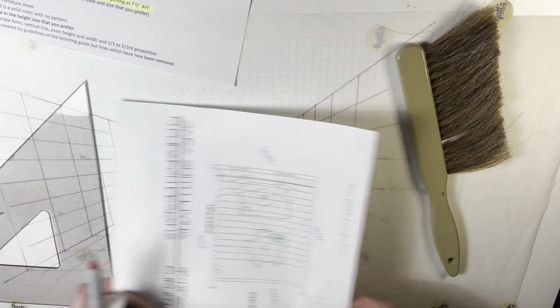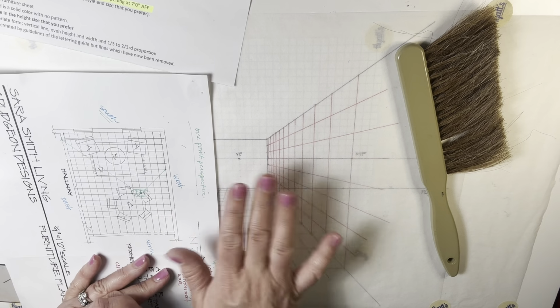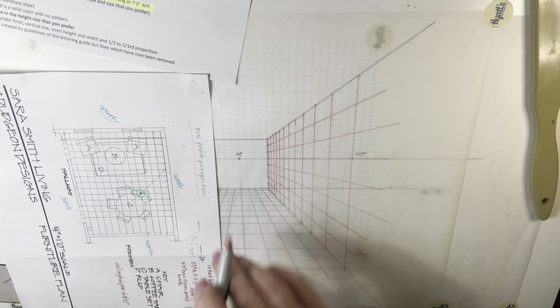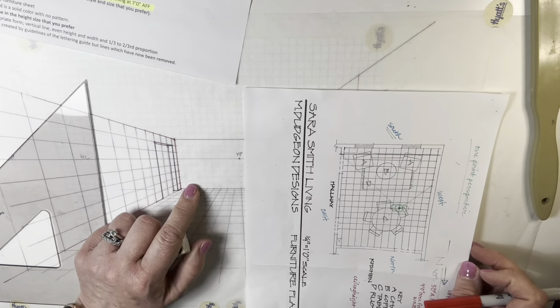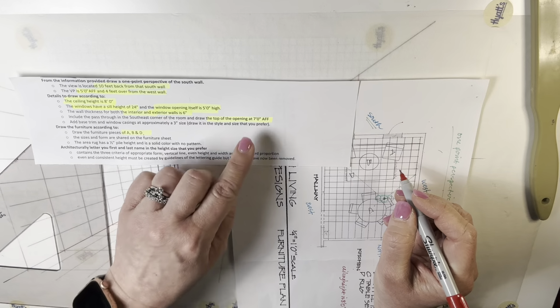And I think what I'll do for this video is let's focus on the windows, and then I can do it as a separate video to talk a little bit more about the furniture pieces. Okay. Now it says here for the windows, and maybe we should just go ahead and make a notation here to break down the information.